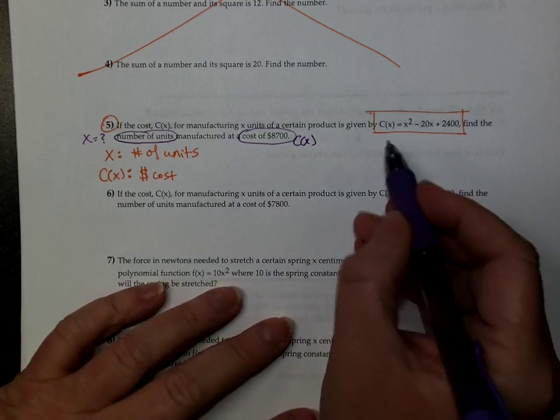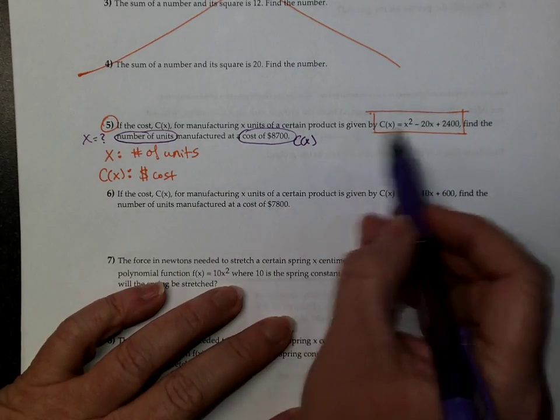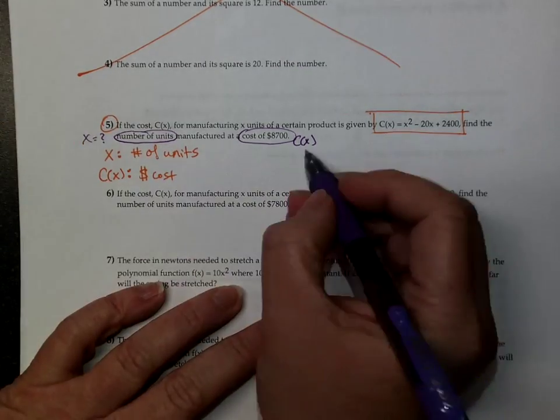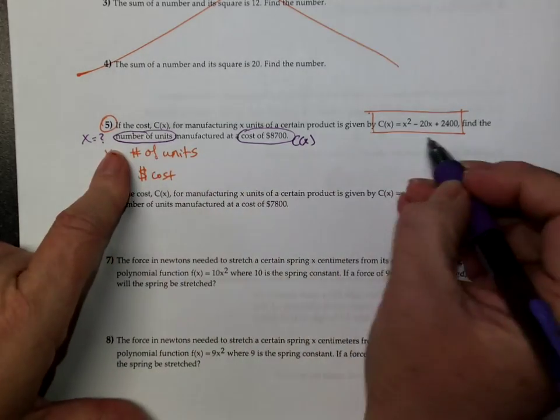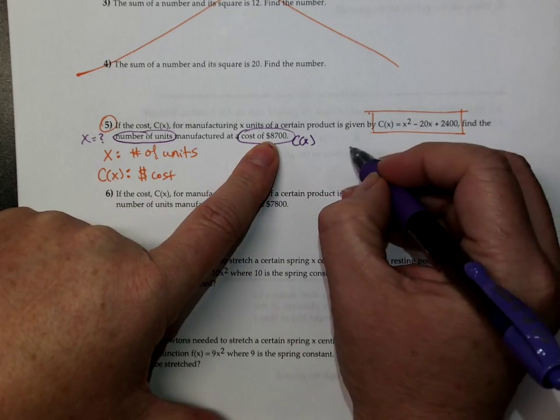So you're going to solve. You're going to plug in what you know where it belongs. C of X is 8,700.